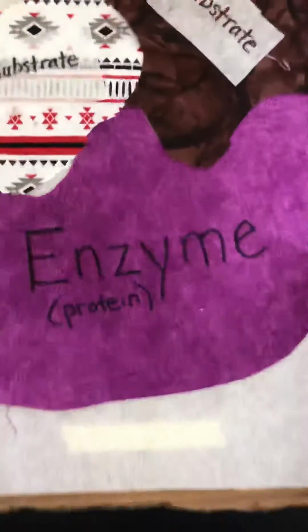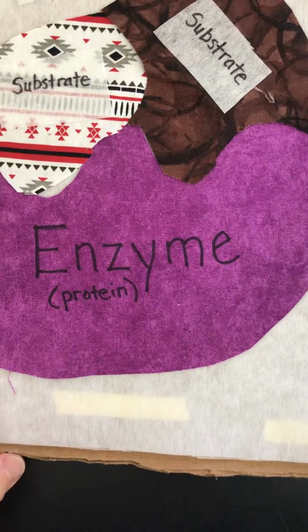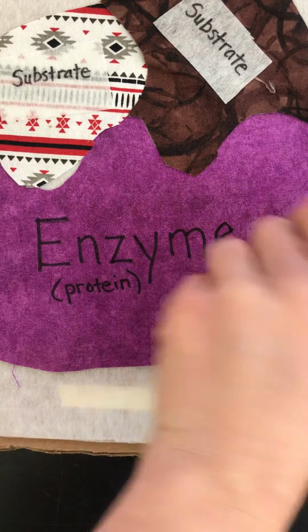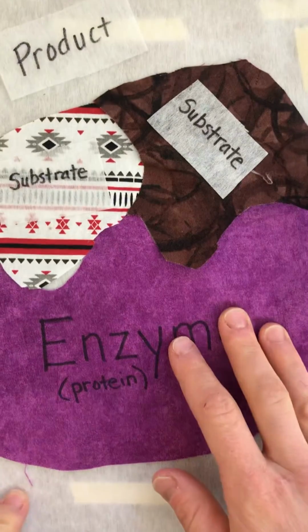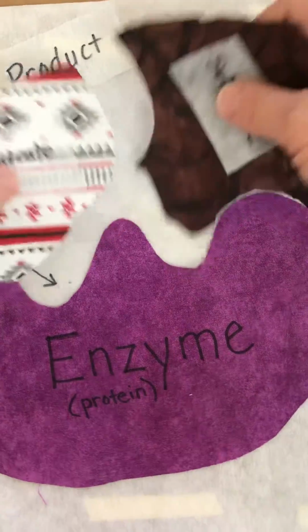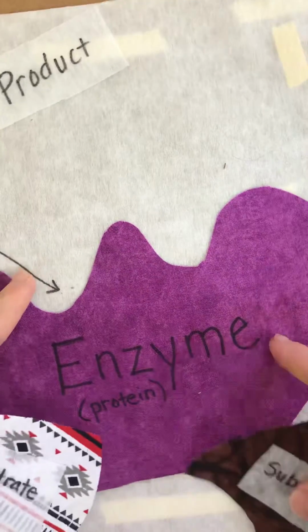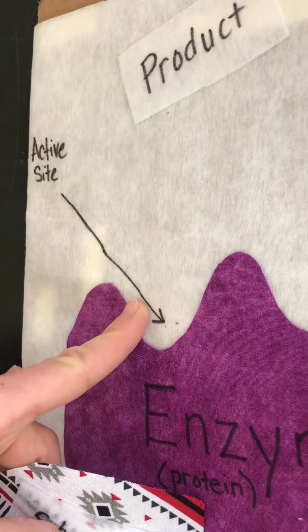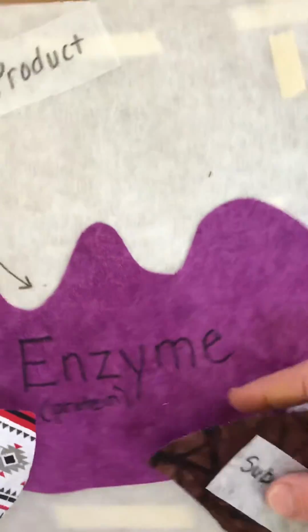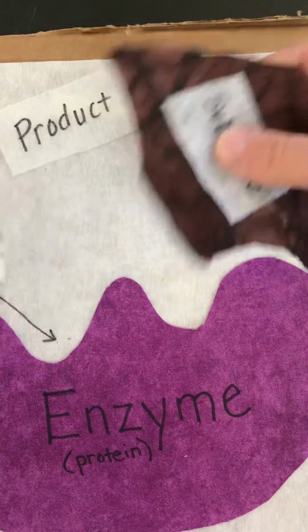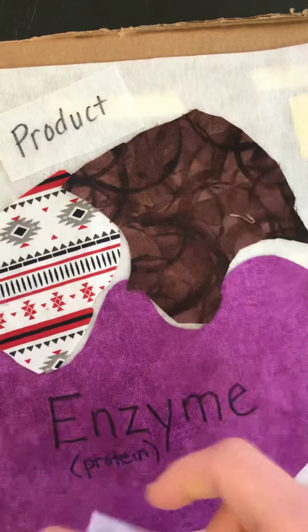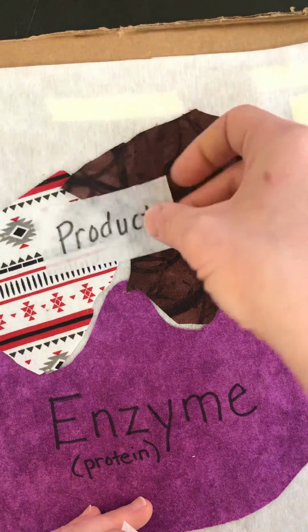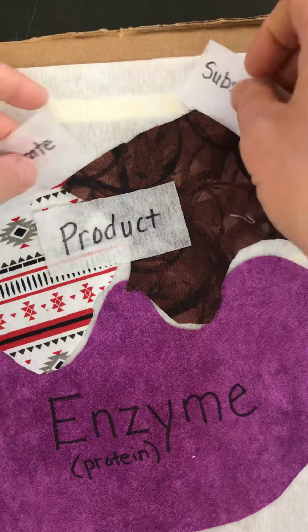This is another one. It's made of fabric that can stick onto this cool little board. So we have our enzyme, substrate, and then those substrates come into, this one has the active site labeled with a little arrow right here. So the substrates come together into the active site, and then you move these arrows, and afterwards it becomes the product, just like that.